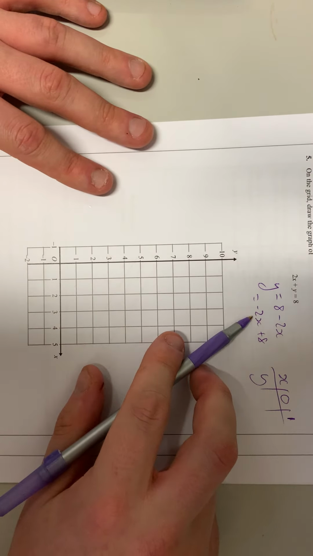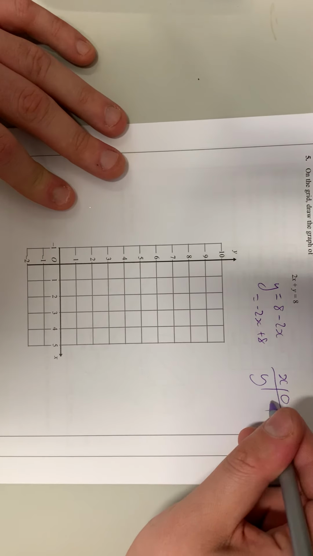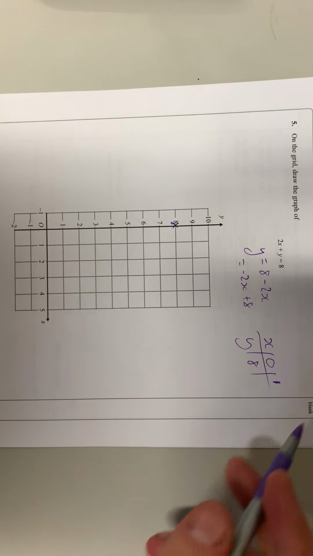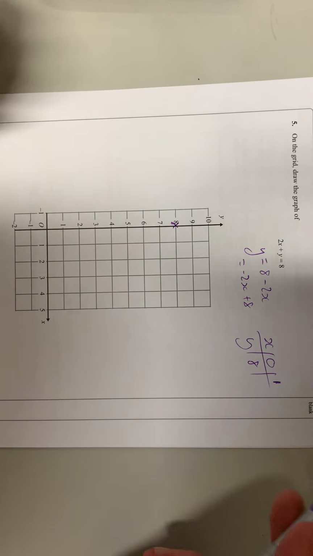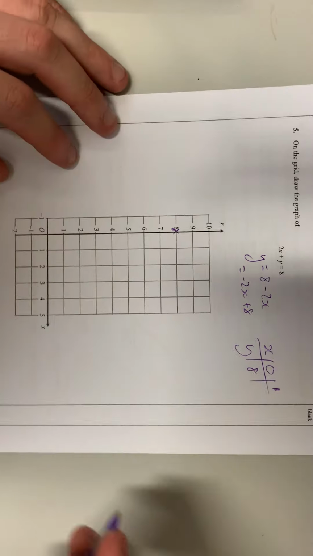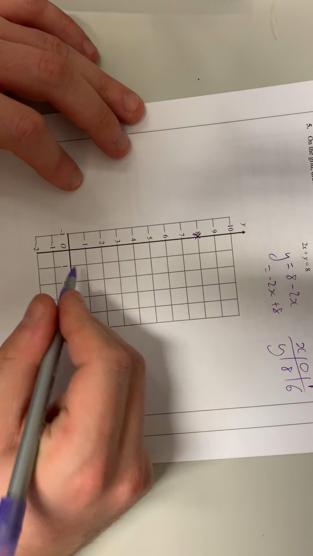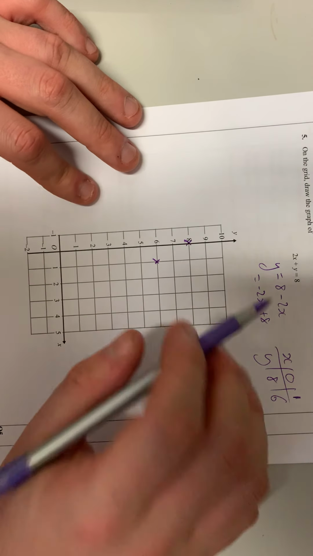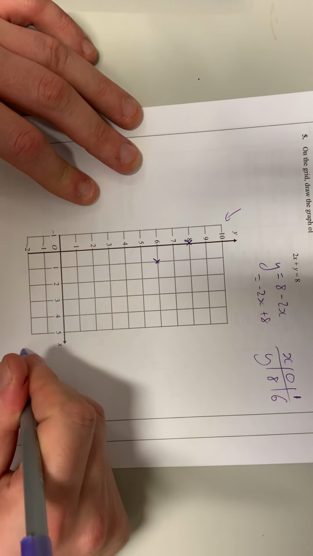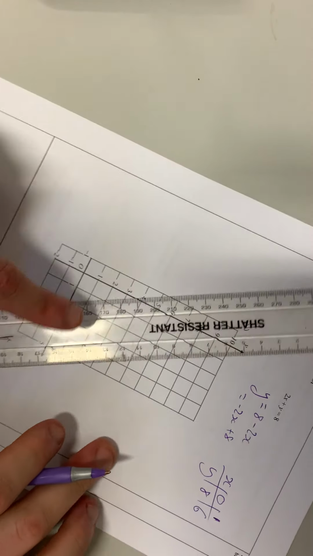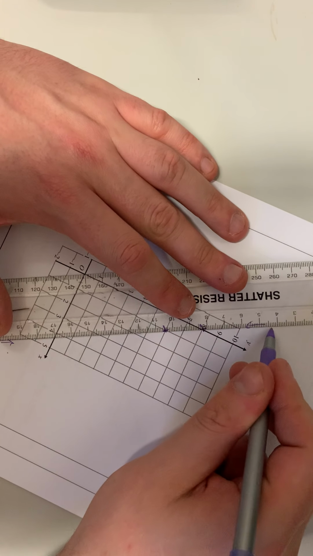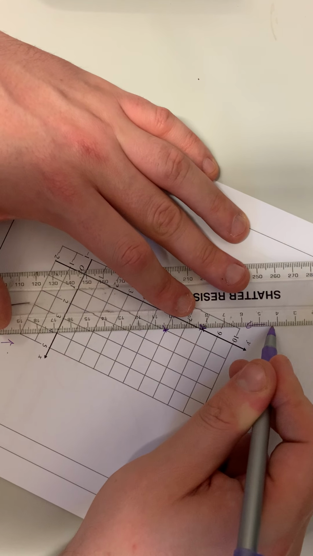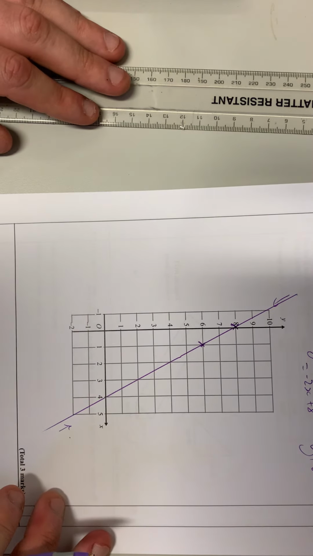So negative 2 multiplied by 0 is 0, add 8, which is 8. So 0, 8 is going to be one of the coordinates. And when I put 1 in, negative 2 times by 1 is negative 2. Negative 2 add 8 is positive 6. So it should be 1 and then 6. Now because that's negative, I know that it's got to be negative gradient, which means it should start in the top left and end in the bottom right. So if I connect those two things together, that should go through all the points as necessary, which it does. So there's my graph.